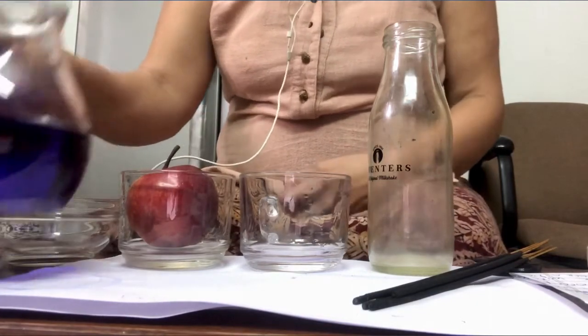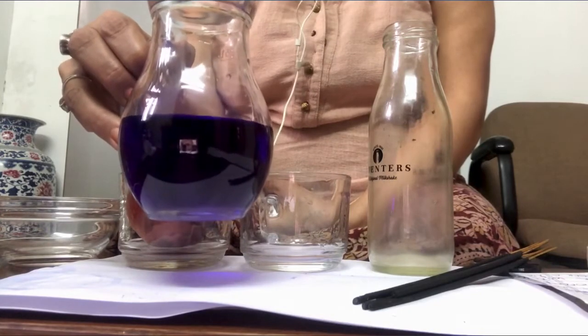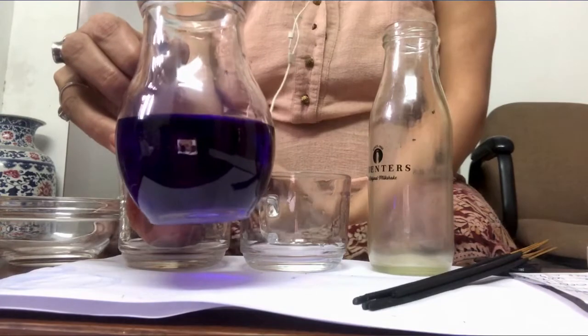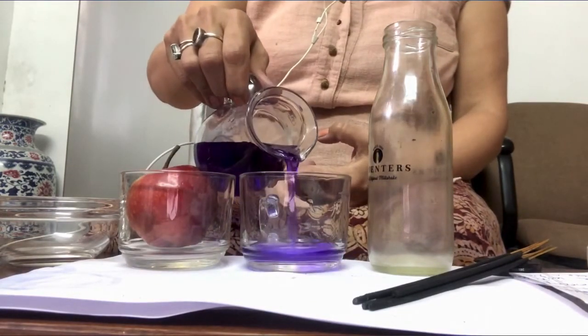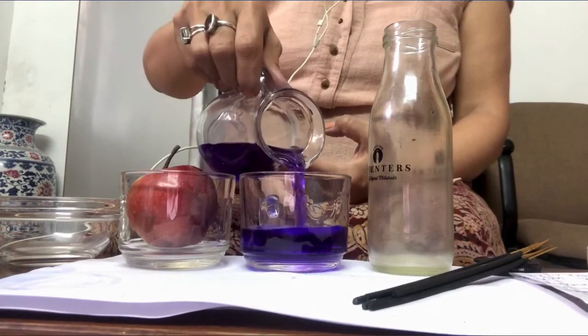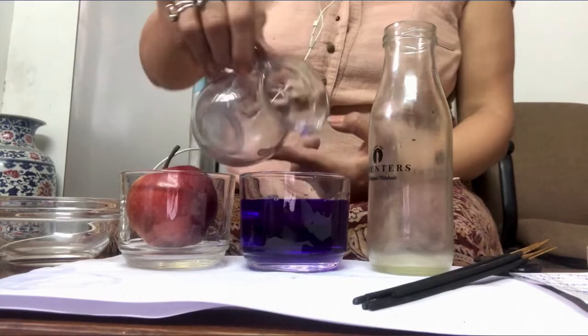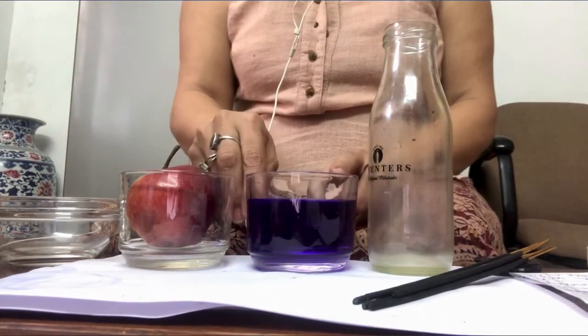Now first observe this, that this liquid has taken the shape of the jug. It has the definite volume and shape of the jug. When I pour this water in the cup, now you can see that the water has the same volume but the shape of the cup.